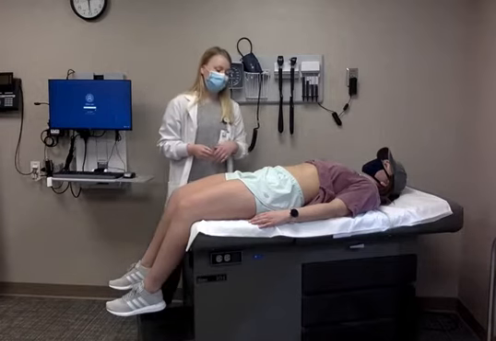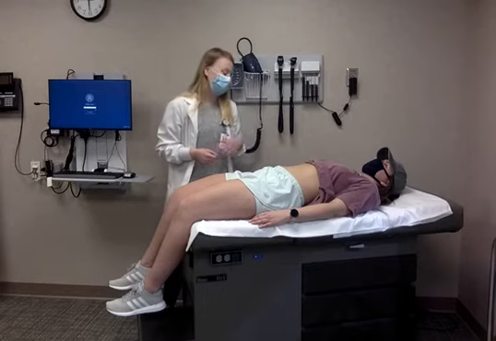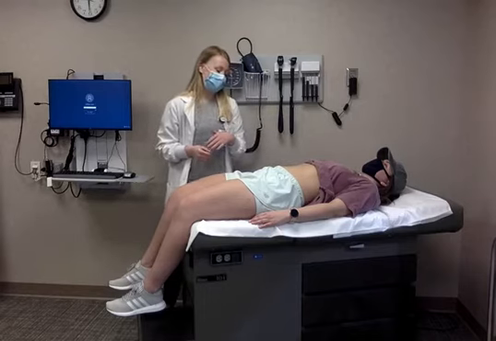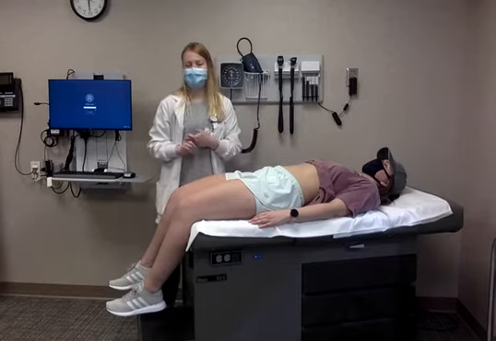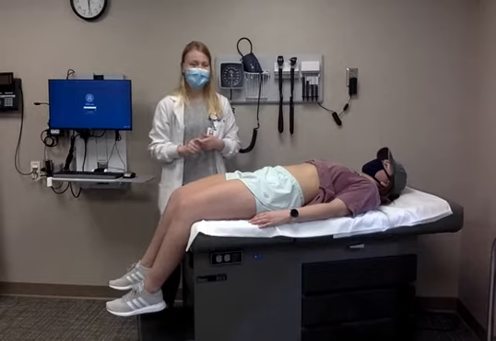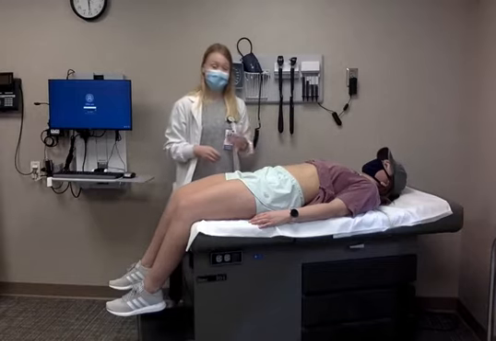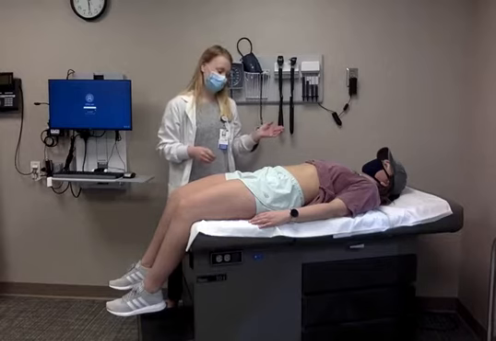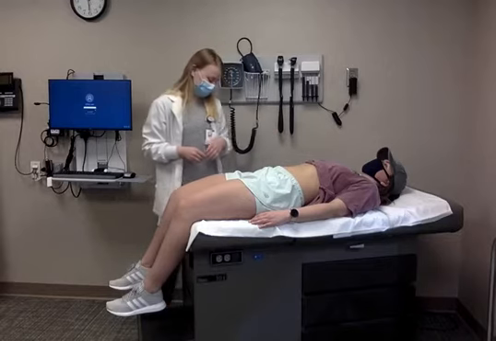And then finally, you're going to be assessing their skin, whether or not they have moles, stretch marks, scars from any past surgeries, anything like that. And you'll want to document that as well as any kind of open wounds or anything.